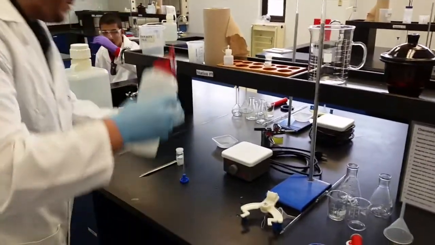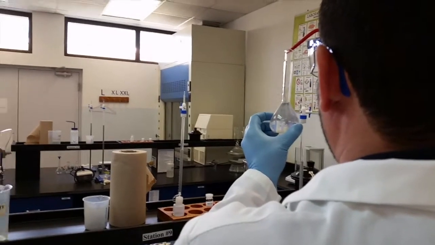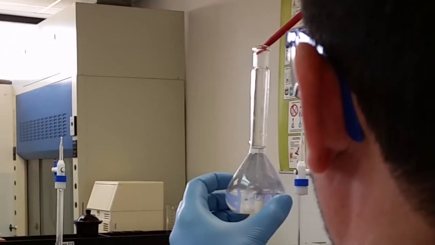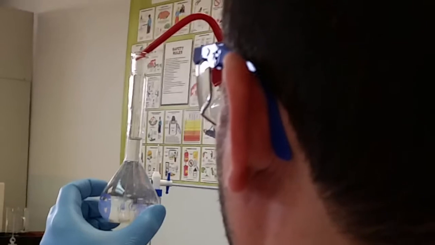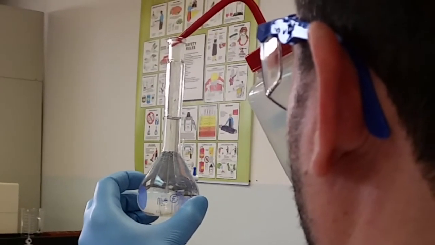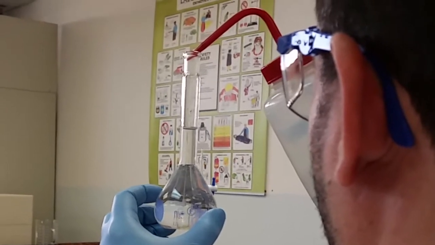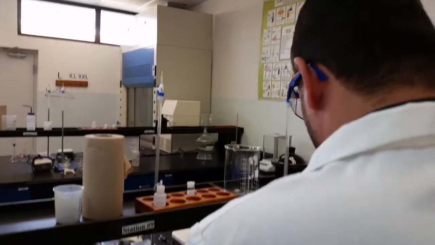Now I will add to the mark. I align my eyes with the mark, so I see one line, and I add the water slowly. If you want to use a water dropper, you can use it. That's adding water to the mark.